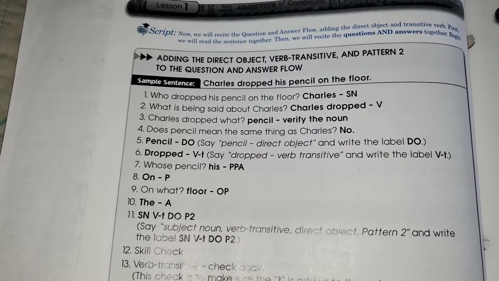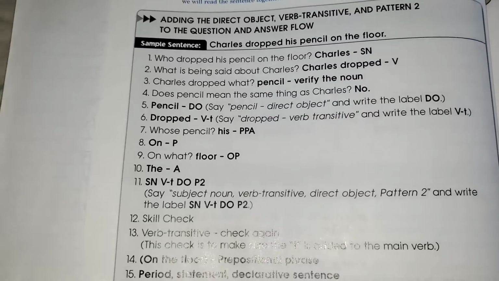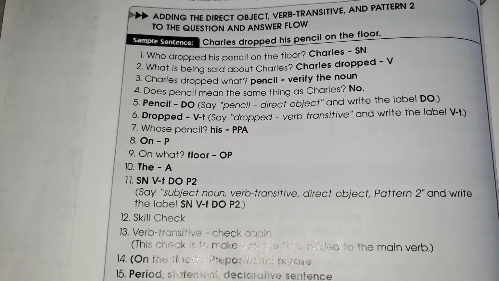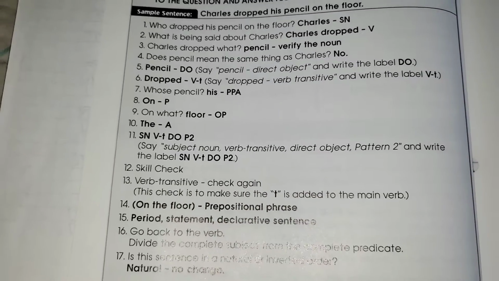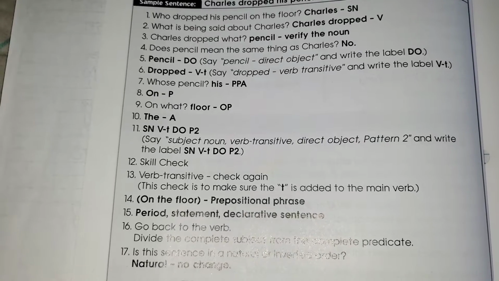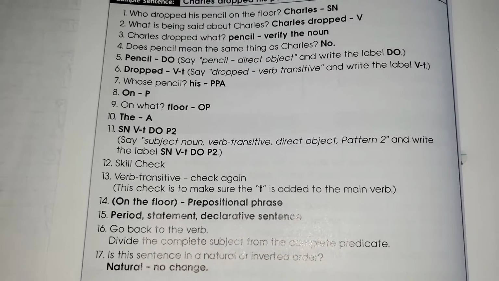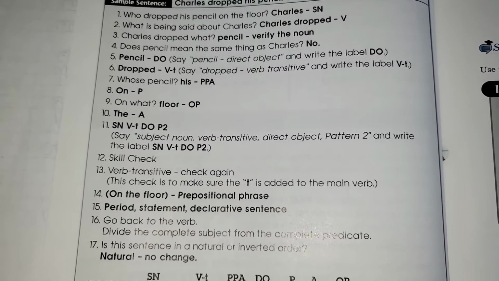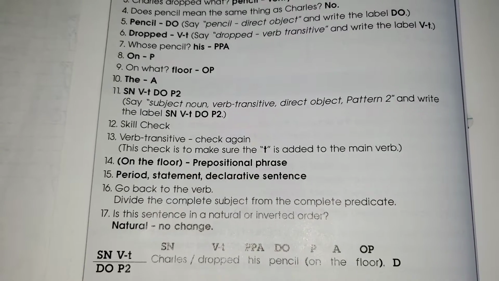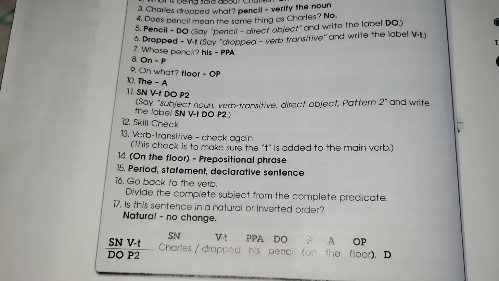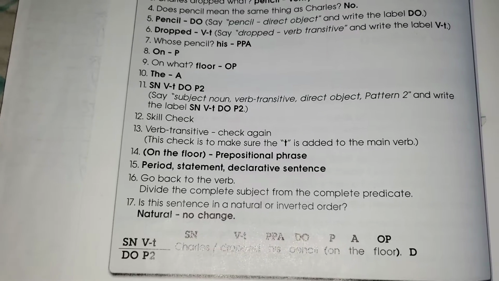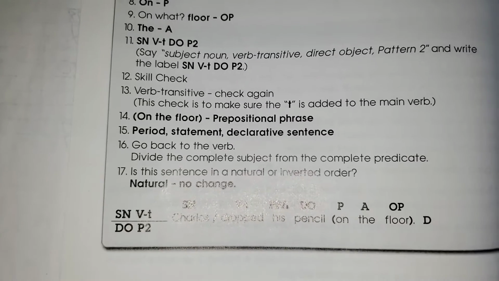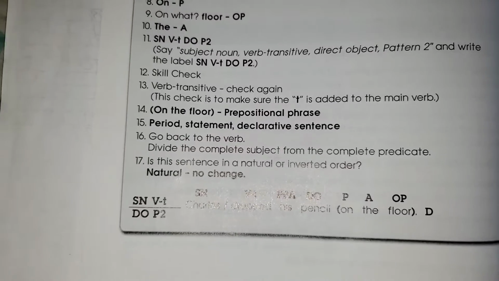Whose pencil? His, possessive pronoun adjective. On, preposition. On what? Floor, object of the preposition. The, article adjective. Subject, noun, verb, transitive, direct object, pattern 2. Skill check. Verb transitive, check again. This means that you're going to make sure that you put that T beside the verb. On the floor, prepositional phrase. Period, statement, declarative sentence. Then you're going to go back and cut your verb from your predicate from your subject.